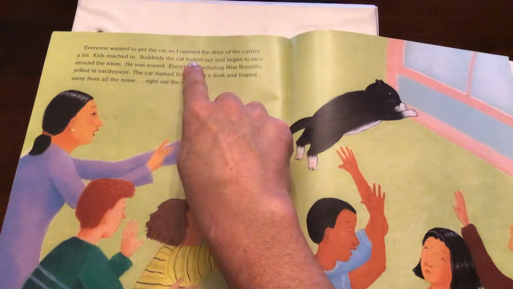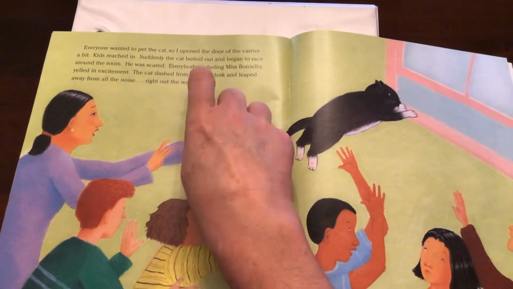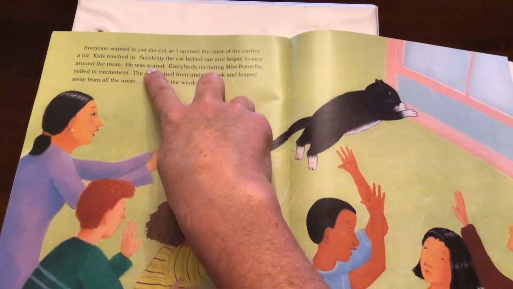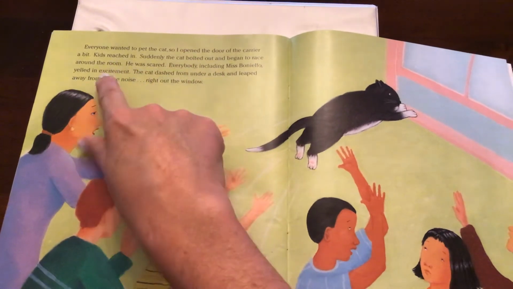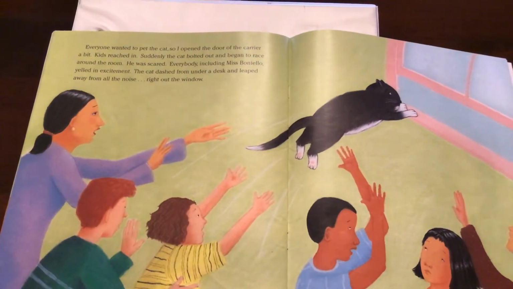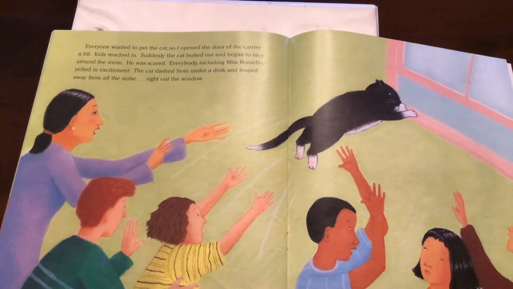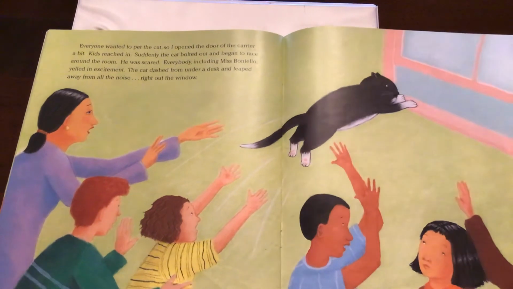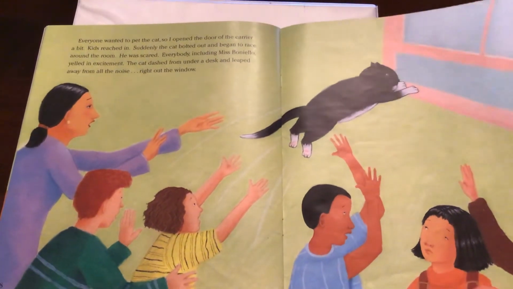Right here, the word bolted. Then we need to find the word scared. And then the word excitement. So look at the illustration as I give you a little preview of this part of the story. Does the cat look like he bolted out of his carrier? Does he look scared? Everybody yells in excitement. So I guess we're going to see what's happening in the classroom with this cat and the boy and all of his friends.